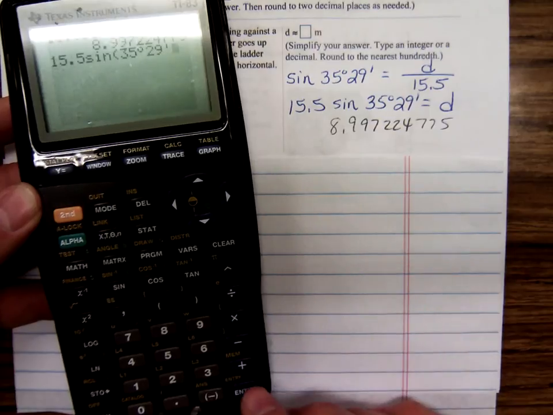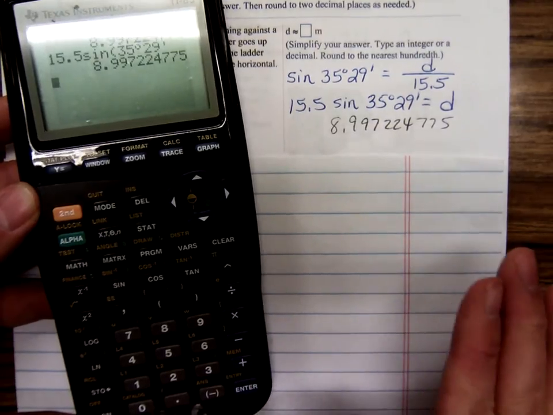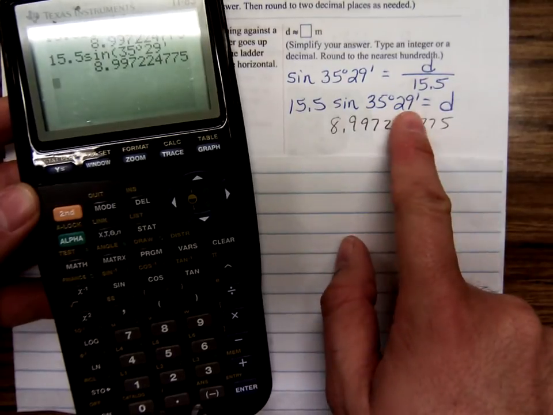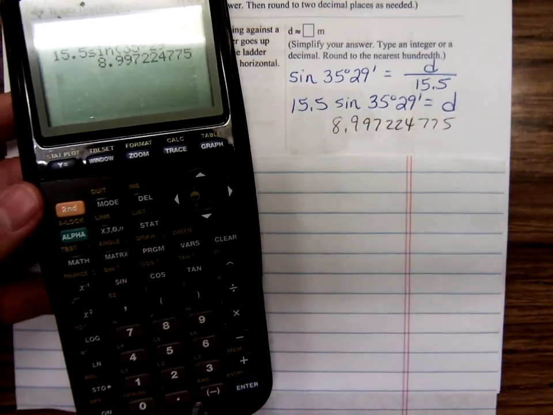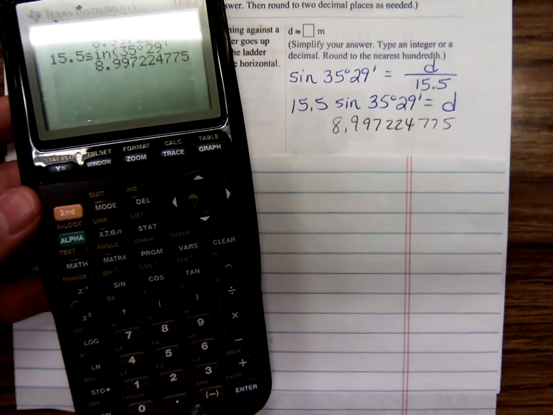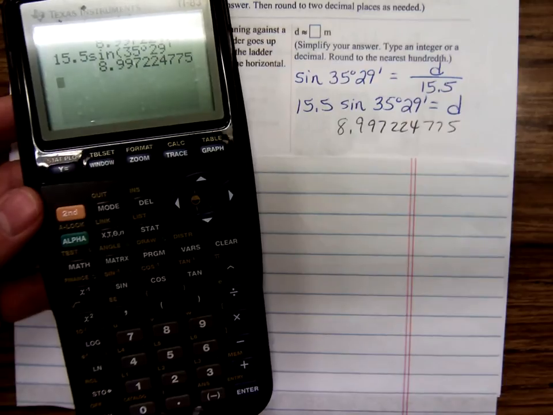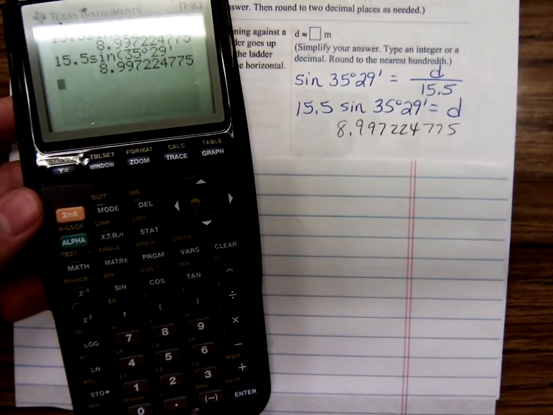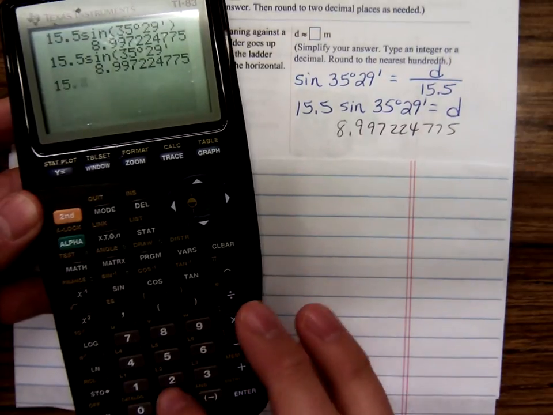Now if you don't want to do that, you could just do a little bit of arithmetic to convert the 29 minutes to degrees. If you saw 120 minutes, how would you convert that to hours? I bet all of you know. You can do it in your head: divide by 60 to get hours. That's what you could have done. You could have just put this 15.5 sine 35.